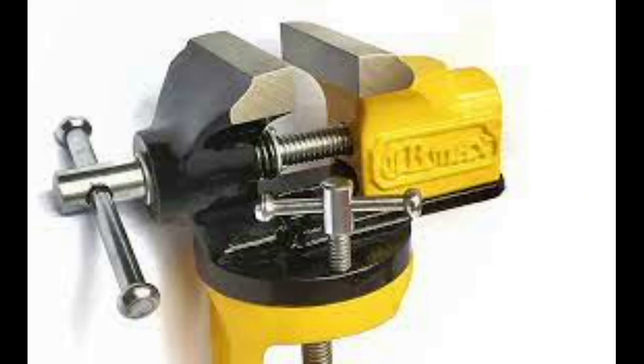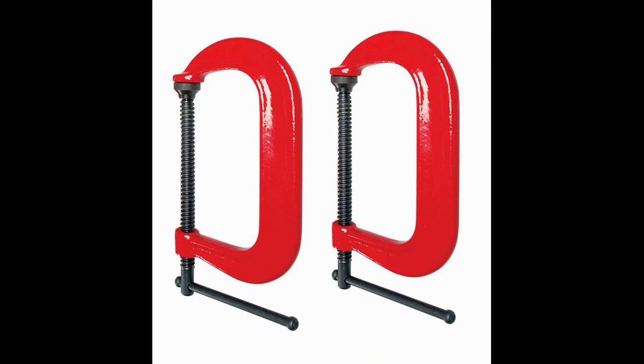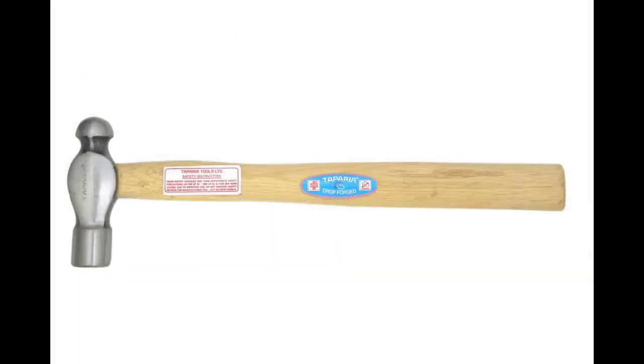This is a different bench vise. It can also align the job at a different angle. So this is a little different bench vise, but primarily used for holding the job. These are C clamps. They are again used to hold the jobs on the table or any other surfaces. So you will need to clamp the job appropriately.